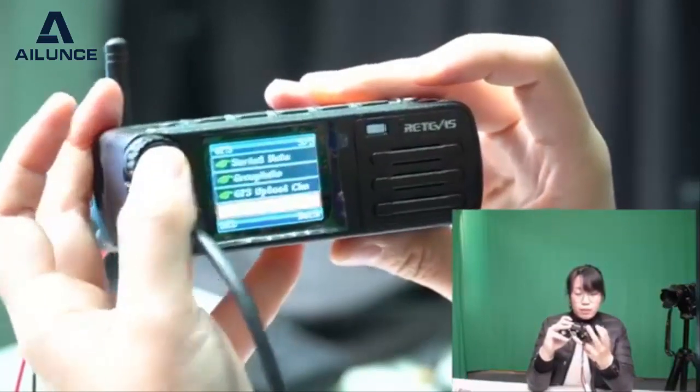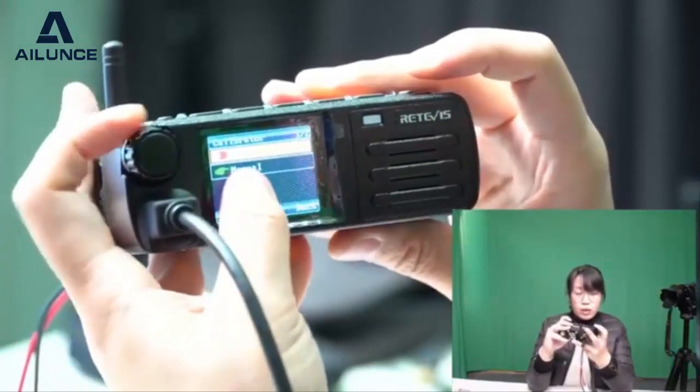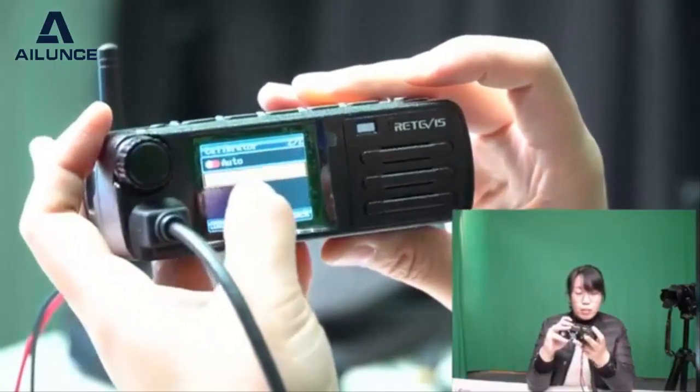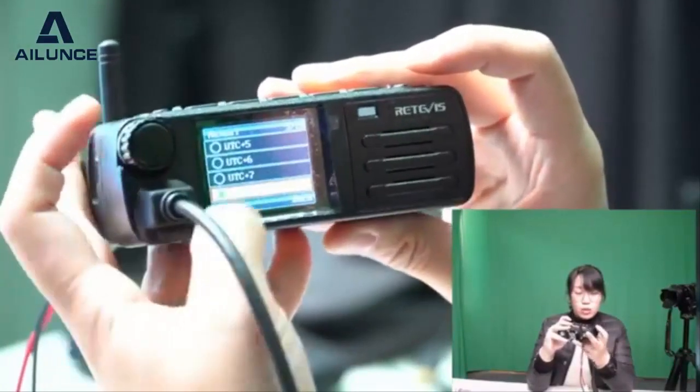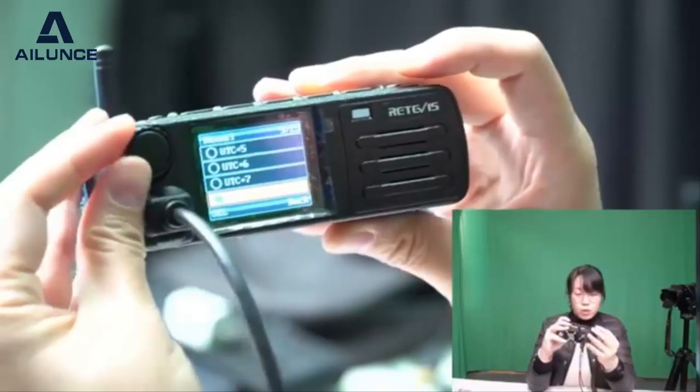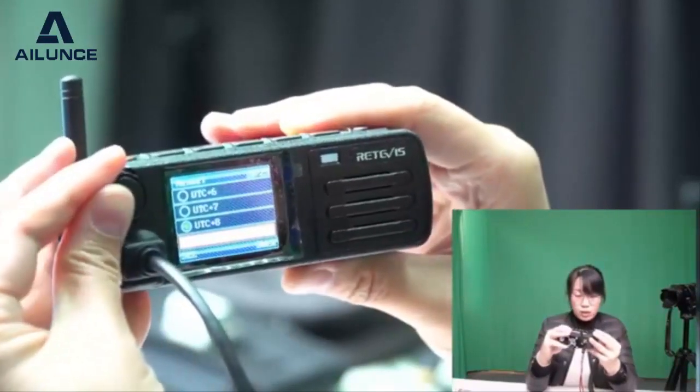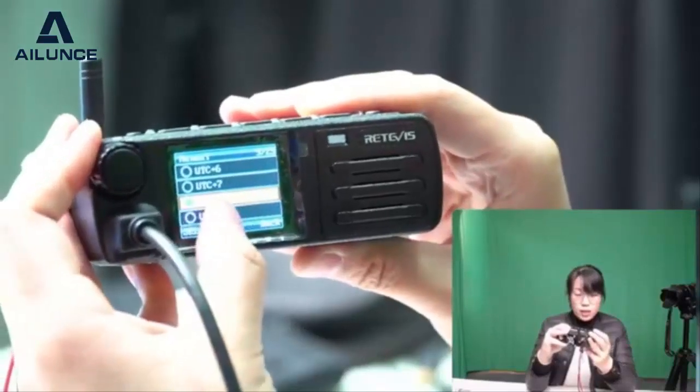Calibrate. Here, if you select the menu, you can choose the UTC tab. You can choose your country's UTC. Here we choose UTC 8.